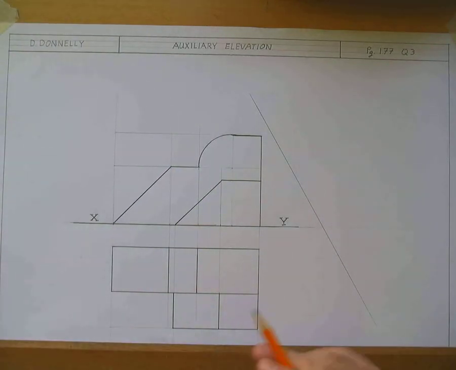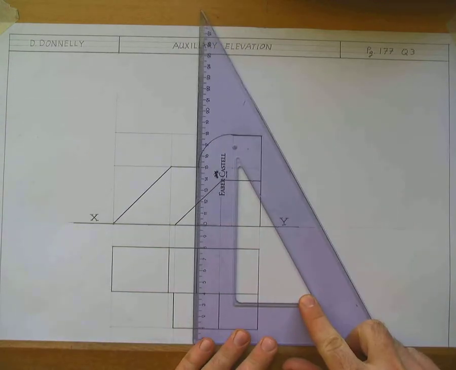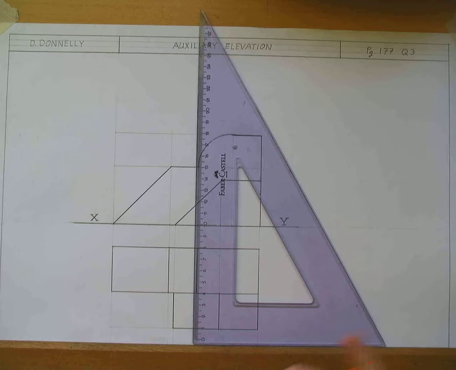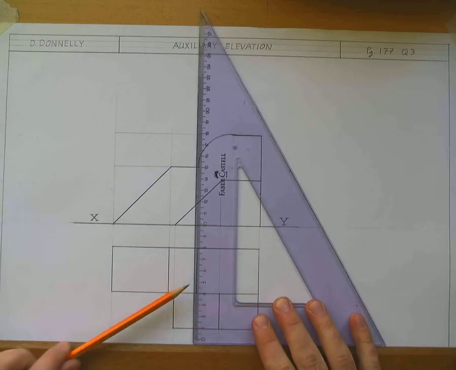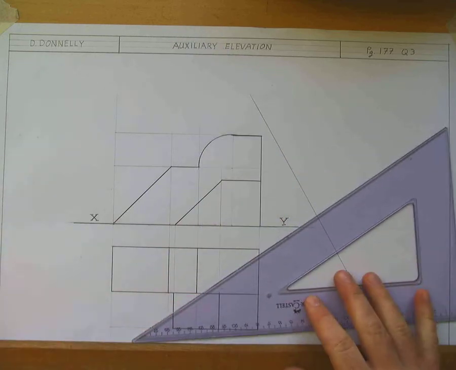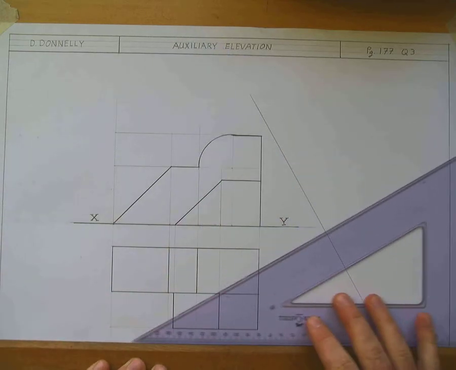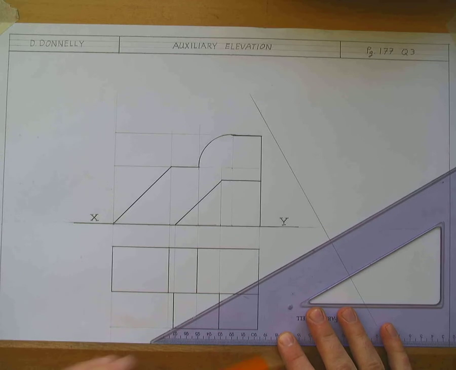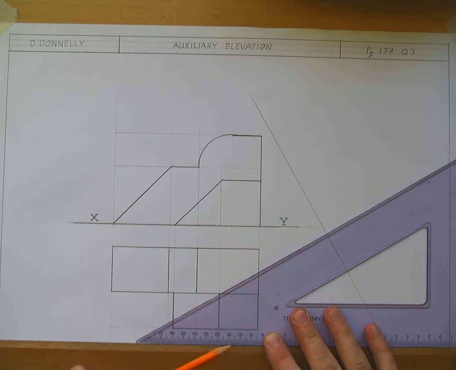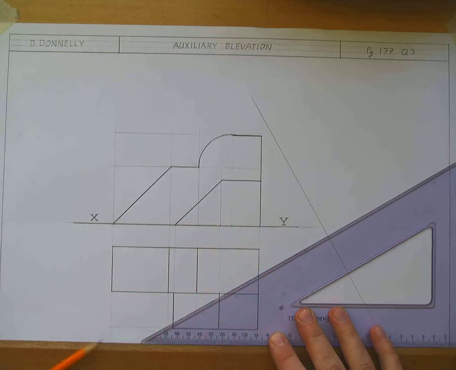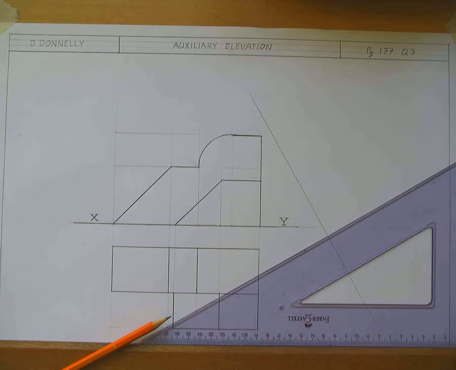So what we're going to do is, after drawing that xy line there at 60 degrees, we need to actually look perpendicularly to that line. So we're going to be looking in this direction here. If we turn our 60-30 set square to the 30-degree side and look in this direction, we'll be looking perpendicularly to our x1, y1 line. It's as if we're standing at that direction where the pencil is, standing out here and looking in that direction at our object.